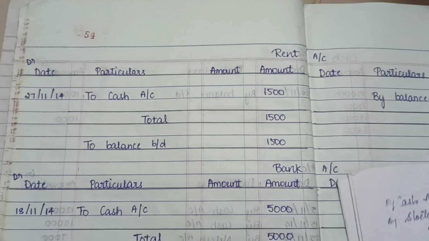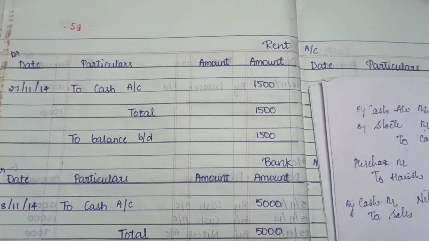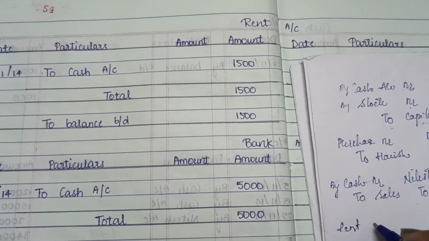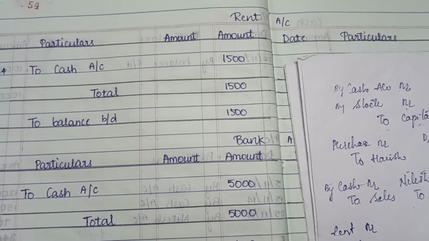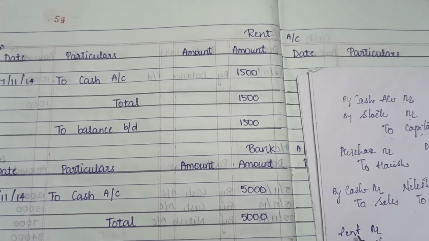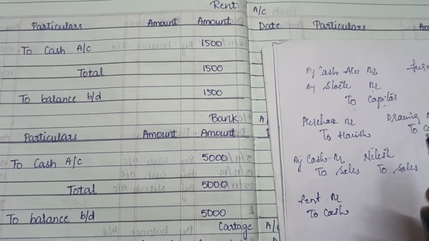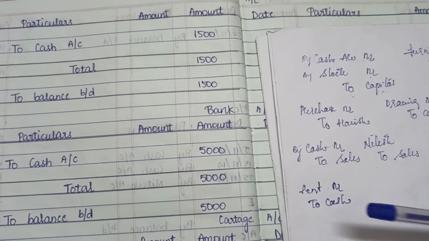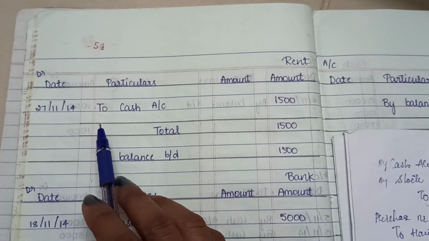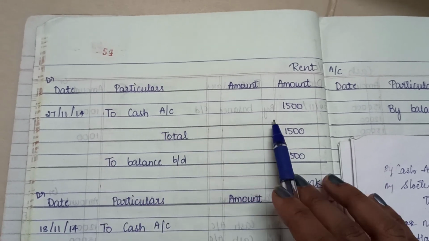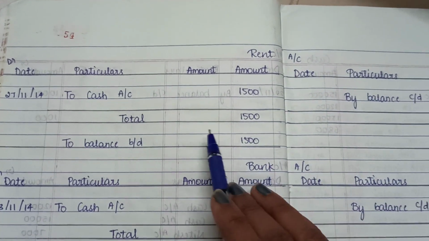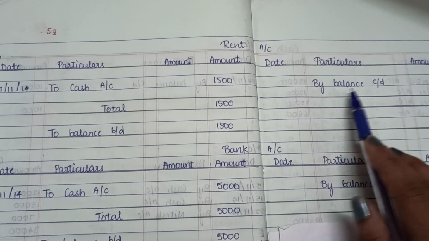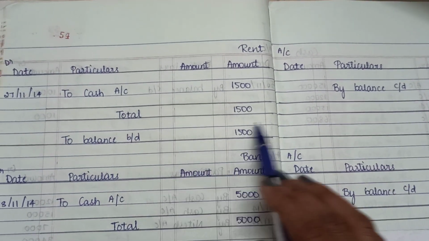Now the rent account journal entry, if you see here, it is given as we entered: rent account debit to cash account. So we are preparing the rent. Close the rent account. If you close this rent part, remaining is to cash account. So to cash means it comes here as to cash account. Since we have only one transaction, we close the account as balance carried down, same amount, and close it.